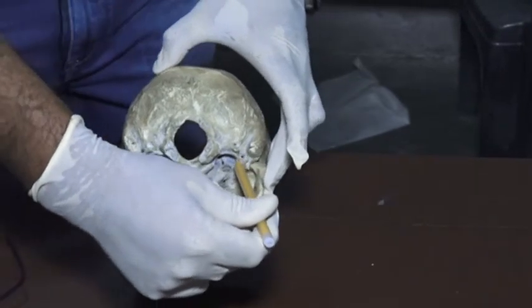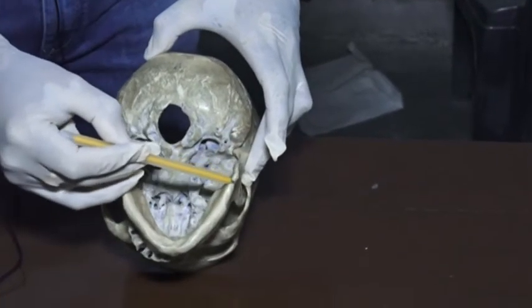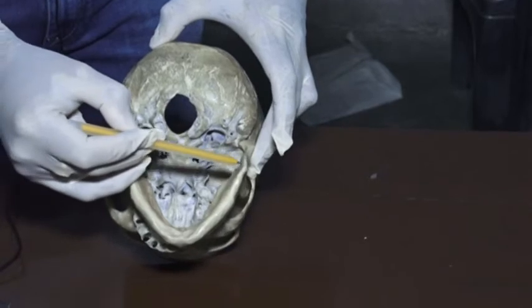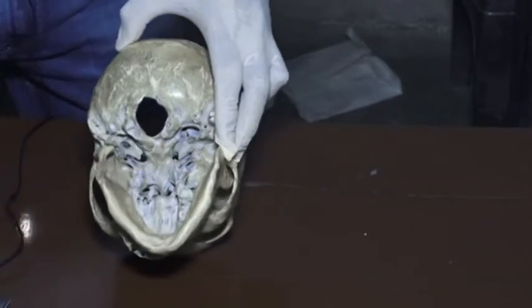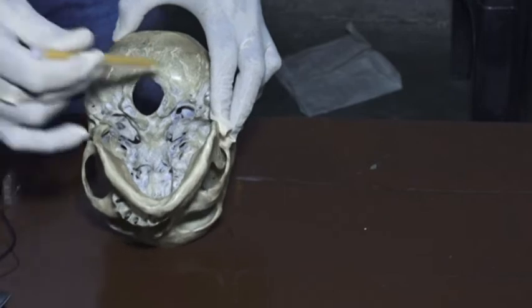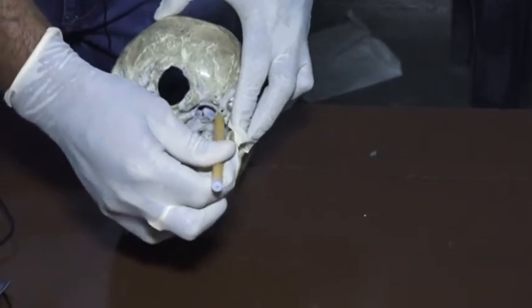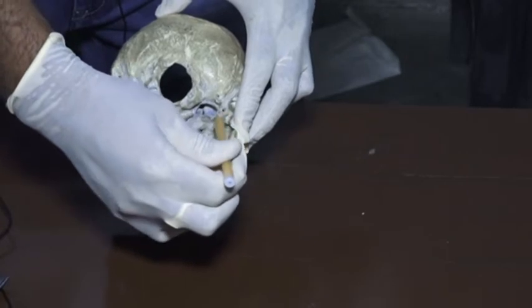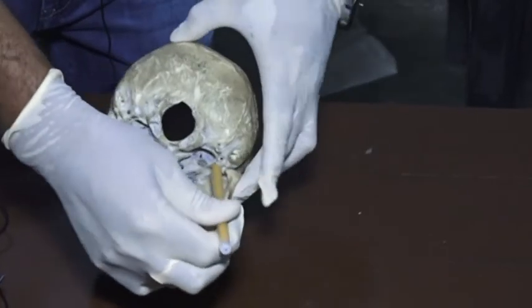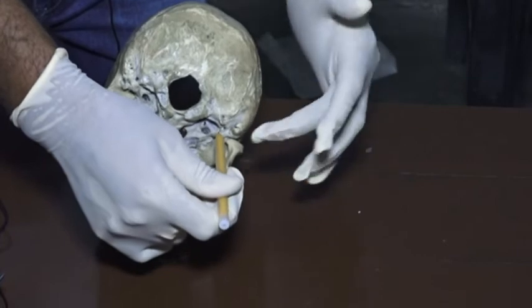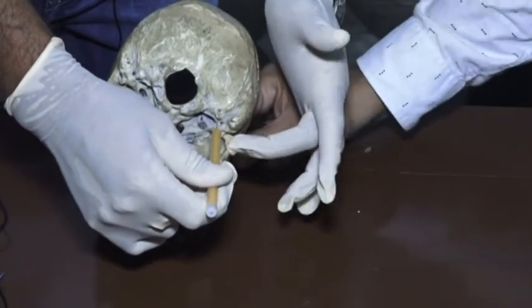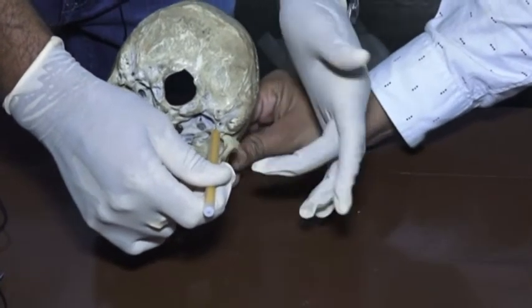ठीक, एक लिगामेंट यहाँ से कहाँ जाएगा? एंगल ऑफ द मैंडिबल, एंगल ऑफ द मैंडिबल एंड पोस्टीरियर सरफेस ऑफ द ramus ऑफ द मैंडिबल. ठीक, यहाँ से एक लिगामेंट इस तरह से चले जाएंगे. ठीक है. नाउ यू सी, दिस लिगामेंट यू सी ओवर हियर, here we have got the presence of the which gland?